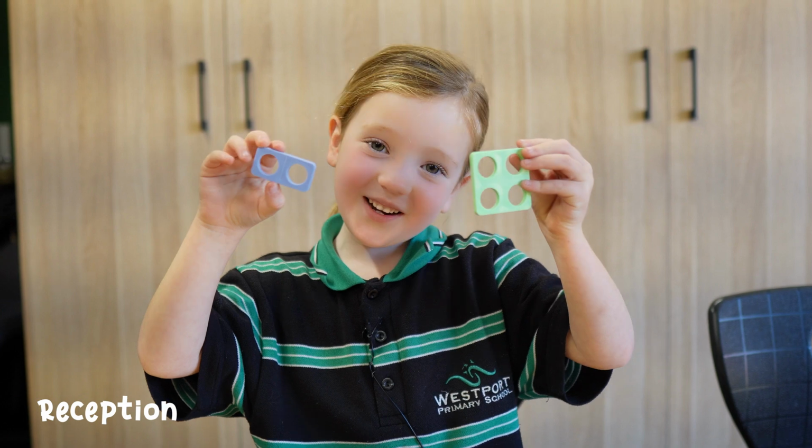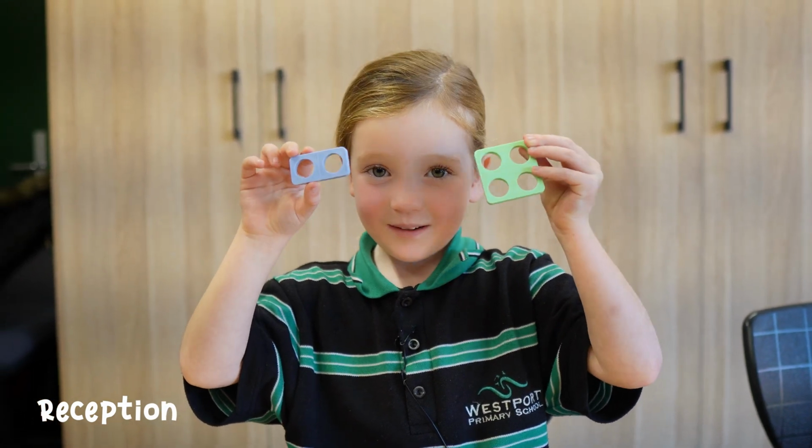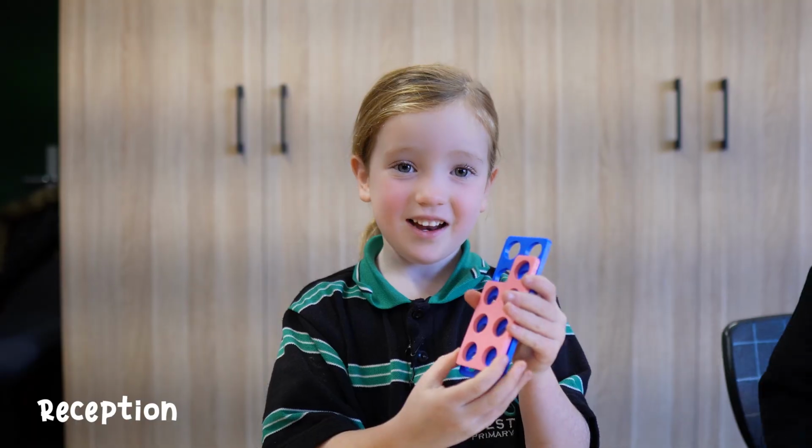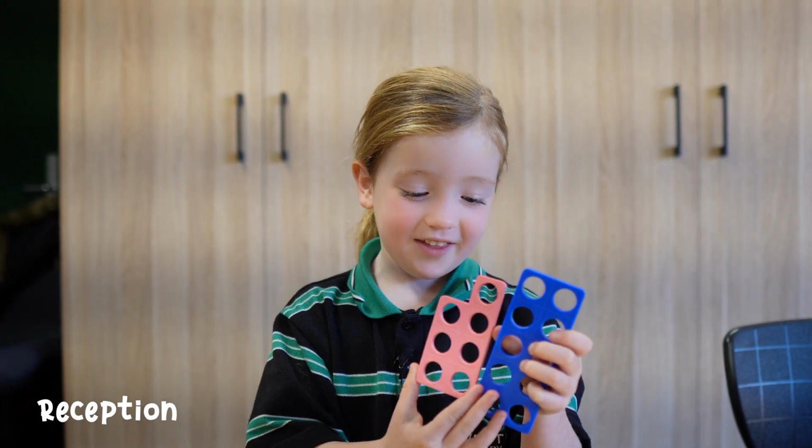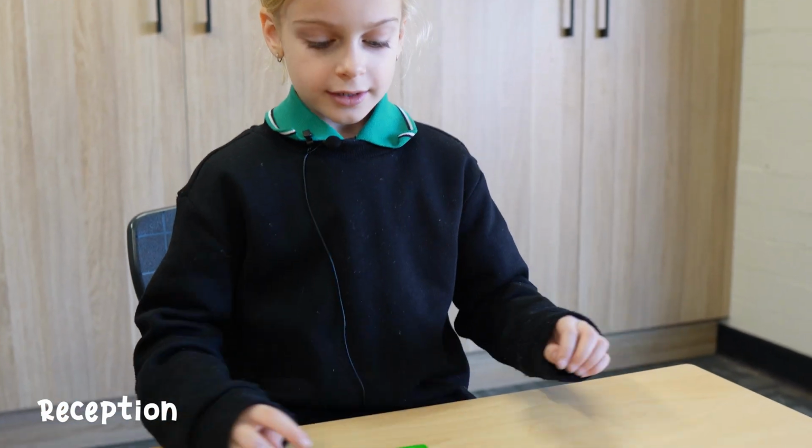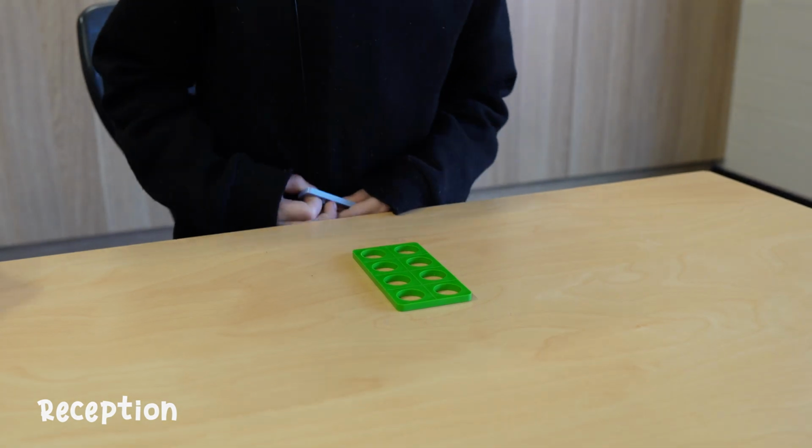I can see with my Numicons, the 4 is bigger than the 2. The 7 is smaller than 10. 10 take away 2 equals 8.